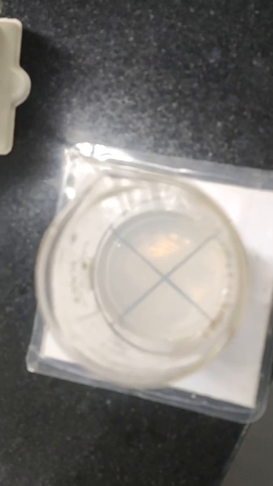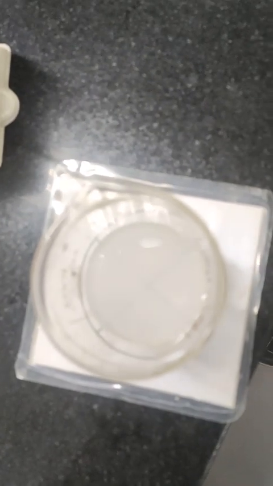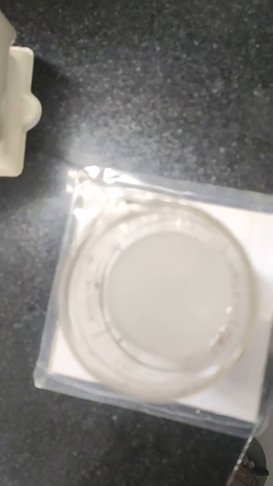The solution has started turning turbid, and the cross mark is becoming faint, and slowly it will become invisible. And you can see now it has turned invisible.